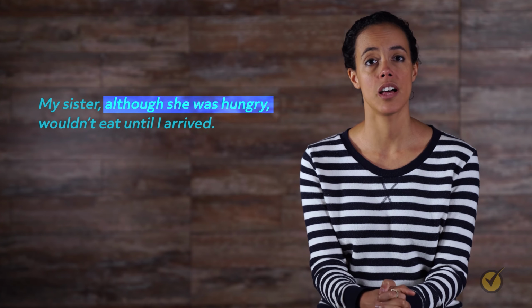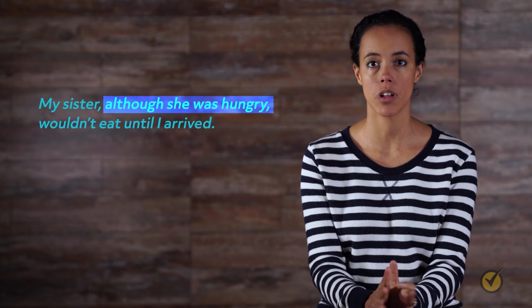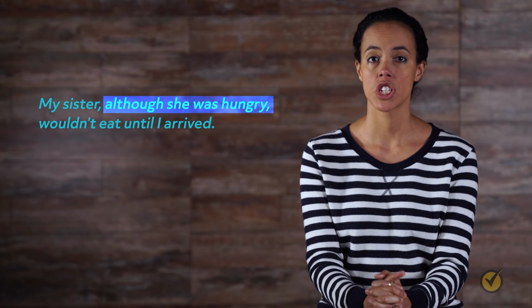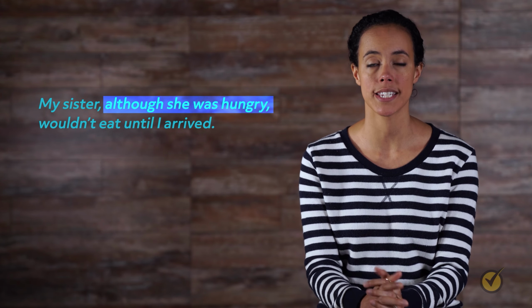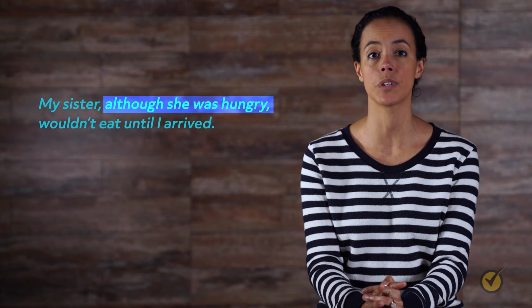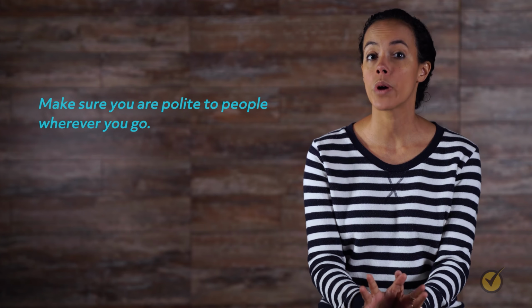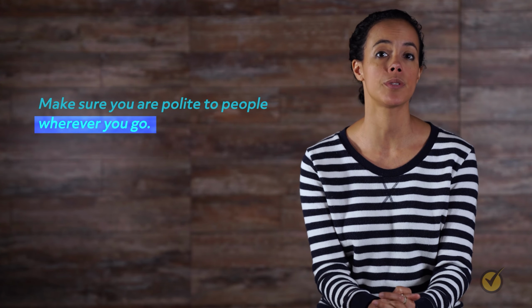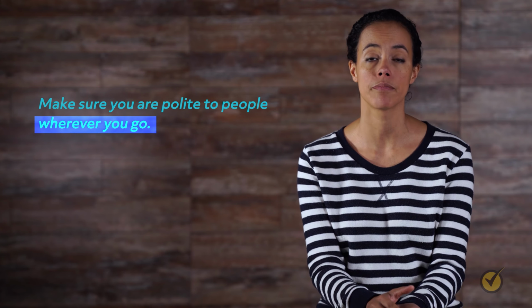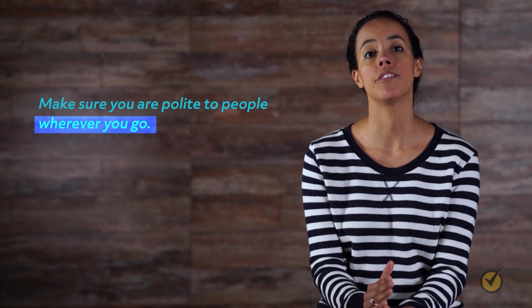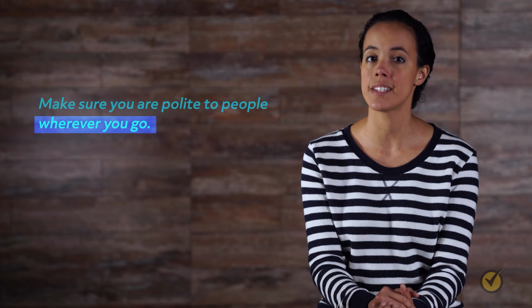My sister, although she was hungry, wouldn't eat until I arrived. Here, the adverbial clause starts with a subordinating conjunction, although, has a subject, she, and a verb, was. Together, they describe the extent to which the sister wouldn't eat. Make sure you are polite to people wherever you go. This example shows the subordinating conjunction wherever, the subject you, and verb go, to show when something happened.